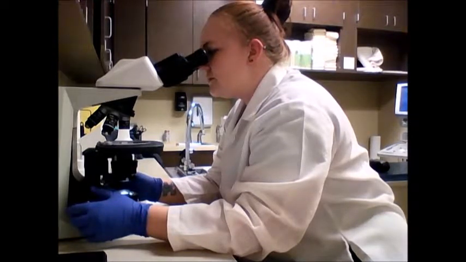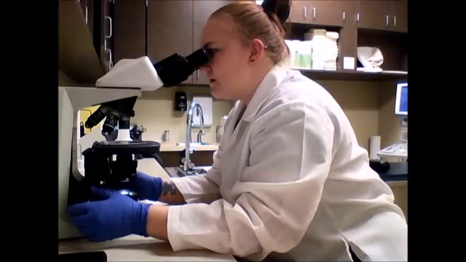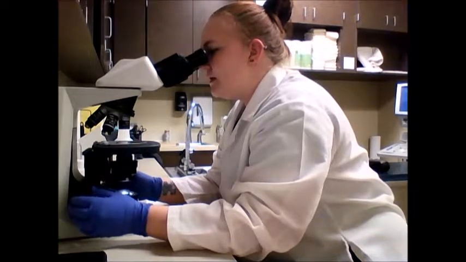You can see where it spreads out into the monolayer before becoming the feathered edge. No air bubbles. And the stain looks even throughout and lighter in the monolayer. I don't see any signs of any abnormalities. I don't see any signs of any microfilaria.